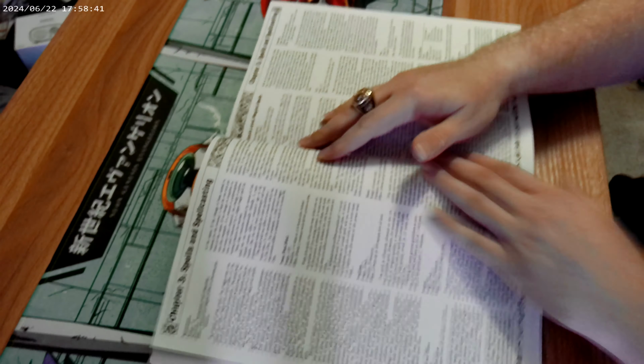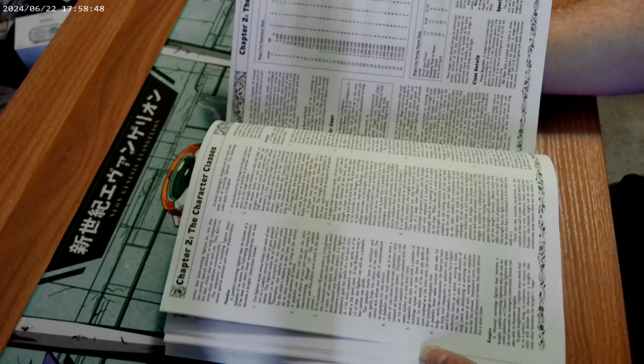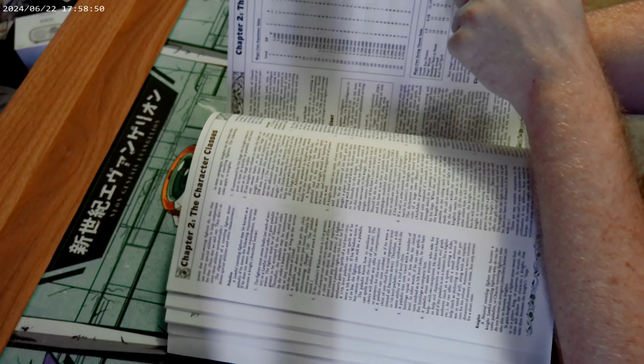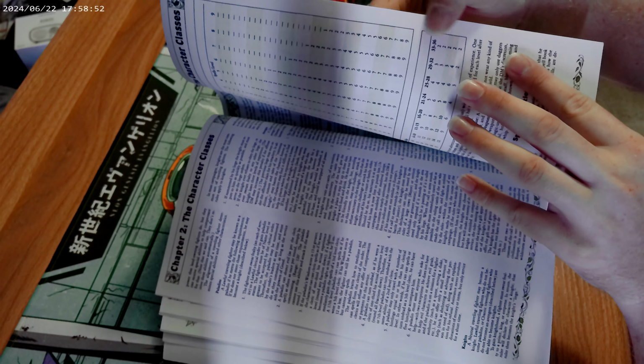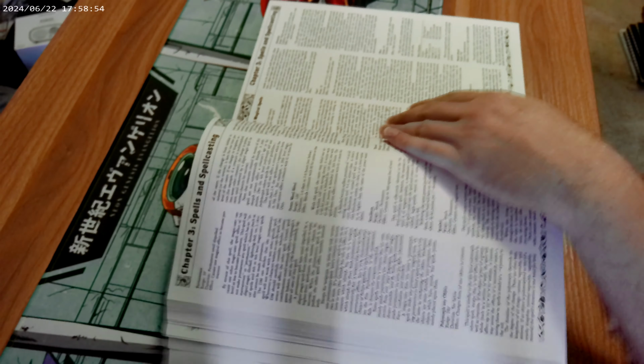Oh, so there we go. Magic users can go to 9th level. Clerics can only go to 7th. So let's double check that one more time. Yep. 9th. Oops, sorry, you can't see that. Right there. Magic users can go up to 9.